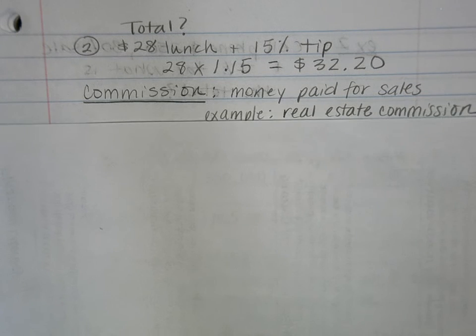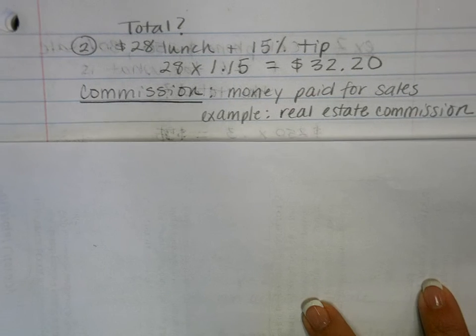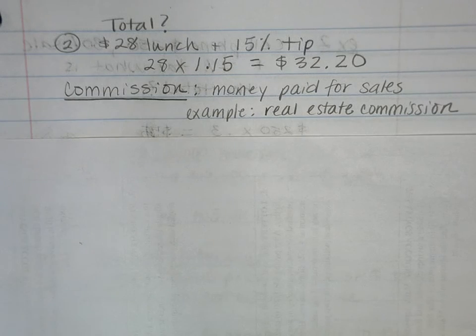So like say you sell real estate or something. A lot of sales jobs have this, like car salesman, retail. They pay you a portion, like a percentage, on what you sell. Okay? So like, say you're selling a car for 10 grand and they might give you like 2% commission. So you get like a little bonus check based on your sales. That's what commission is.